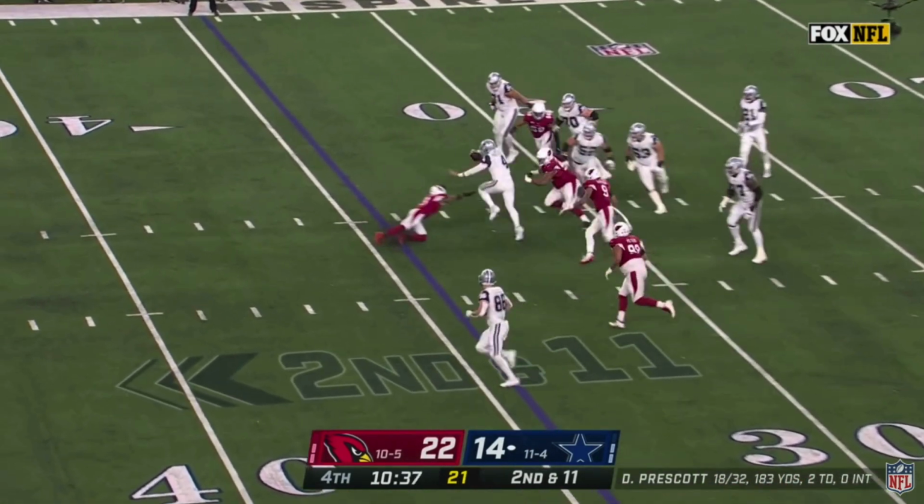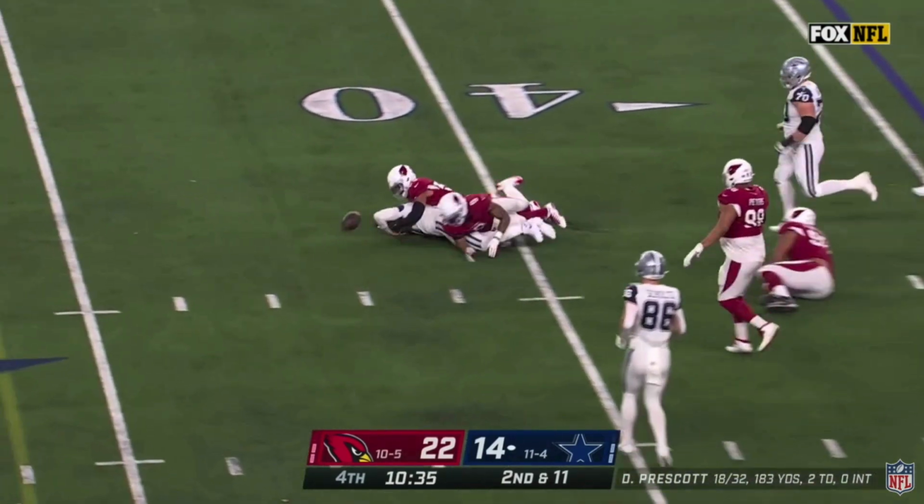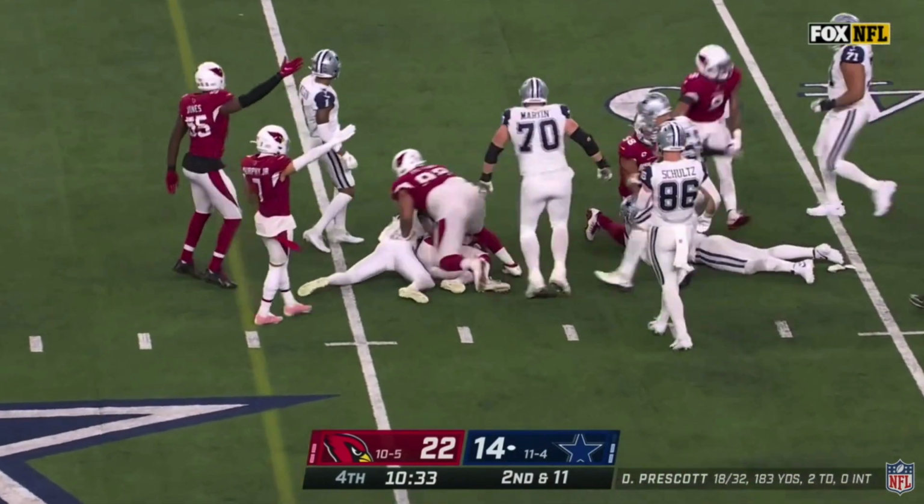Wow. Prescott steps out of trouble. Ball comes out, recovered by Arizona. It's a little bit more of an obvious play because Troy Aikman noticed just the incredible hustle and motor from Isaiah Simmons of Arizona on this play, causing a fumble.